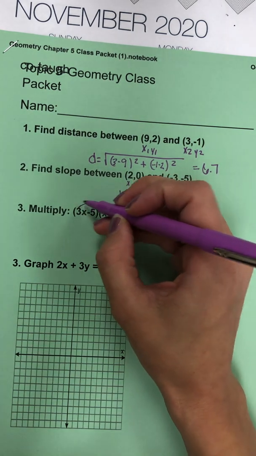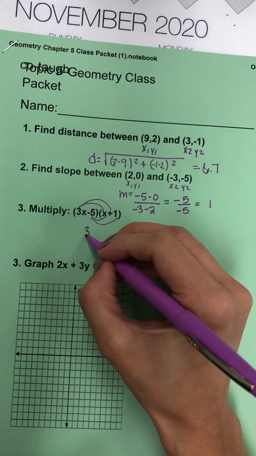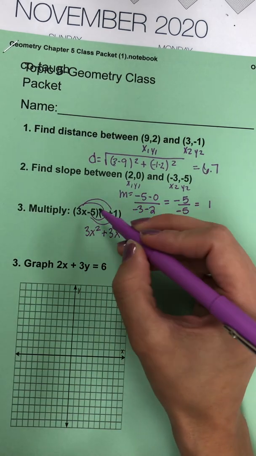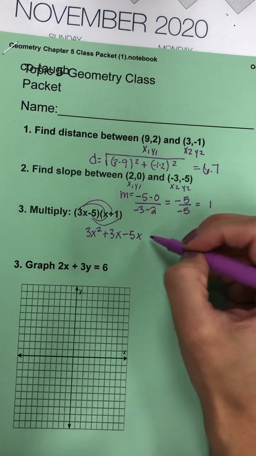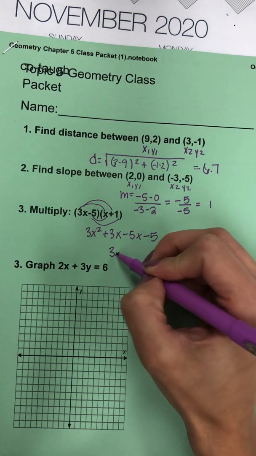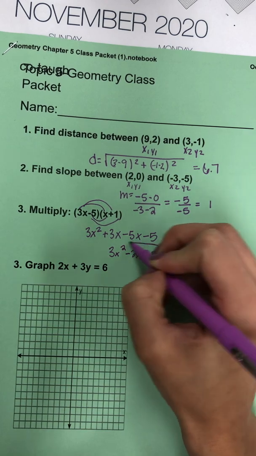Number 3 is double distribution. So 3x times x is 3x squared. 3x times 1 is 3x. -5 times x is -5x. And -5 times 1 is -5. Put your x's together, and your final answer is going to be 3x squared minus 2x minus 5.